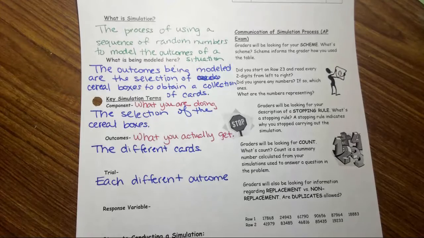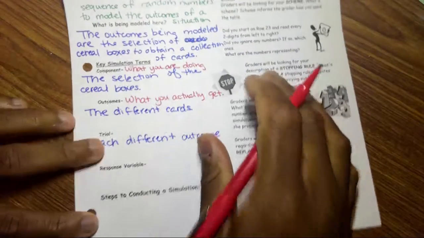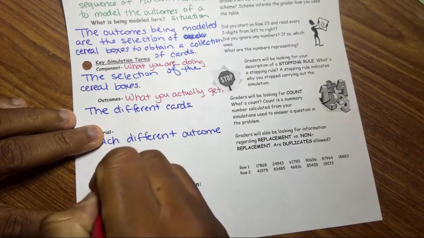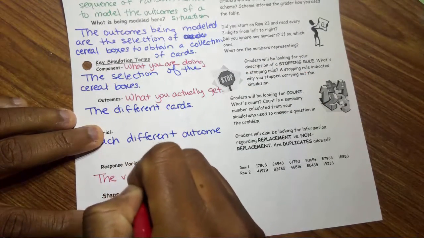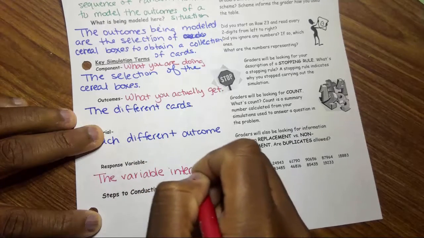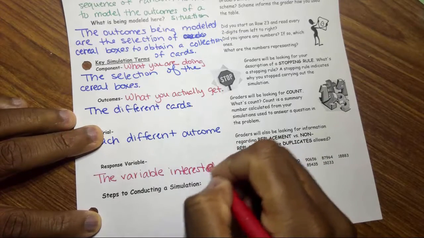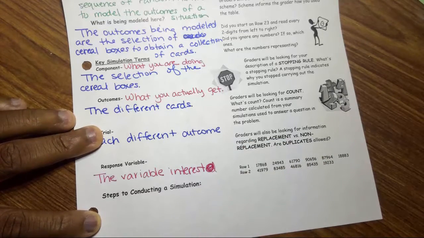So when we apply this, our response variable is going to be what we call the variable of interest. In our case, what are we interested in? Are we interested in just the cards, though? We're interested in how many boxes it takes us to get those ones.